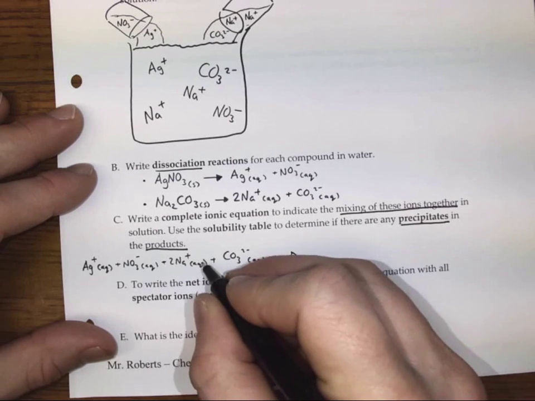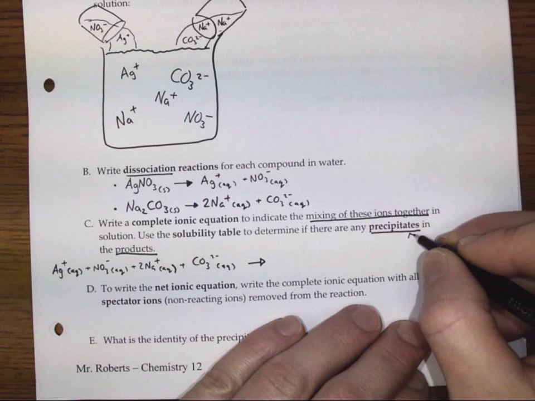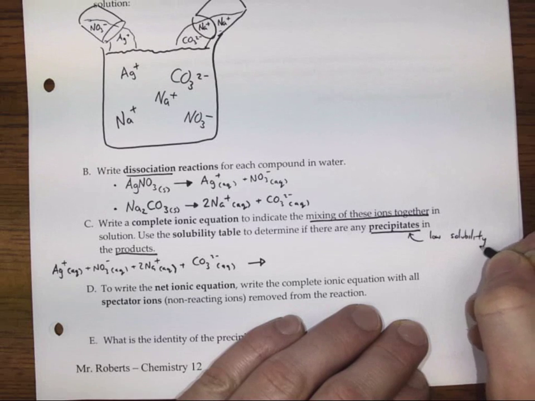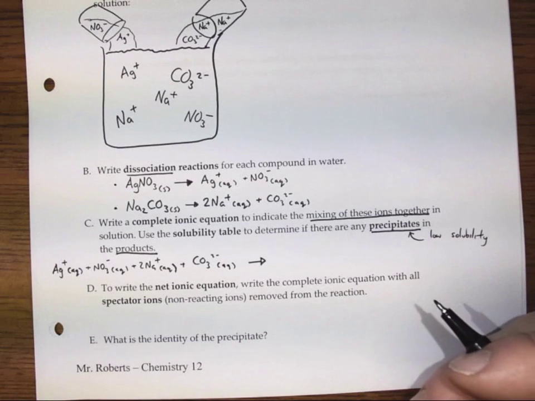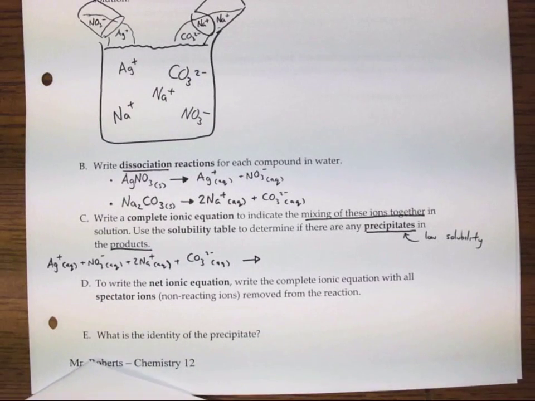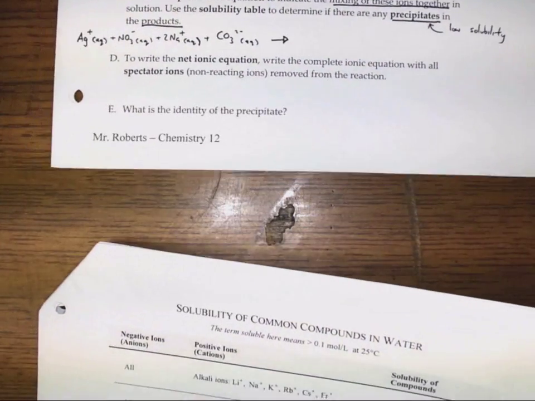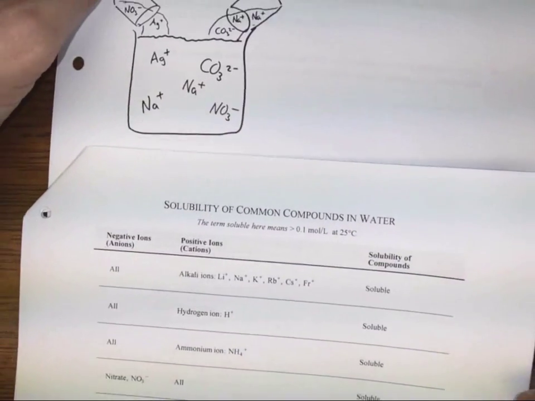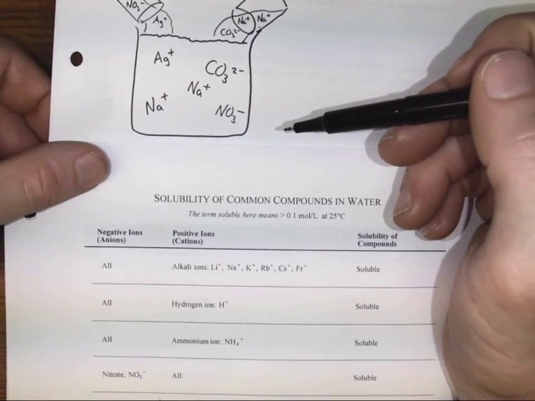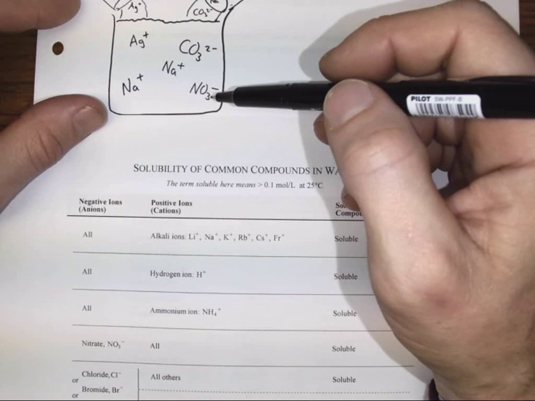And they're going to mix together, and maybe there will form some precipitate, some low solubility product. A precipitate is something that has low solubility, and therefore it doesn't dissolve well when mixed in a solution. So I might look on my solubility chart and see if any of these ion combinations, any of the pairs of ions, might form a low solubility compound. So it looks like there's 4 different possible combinations.